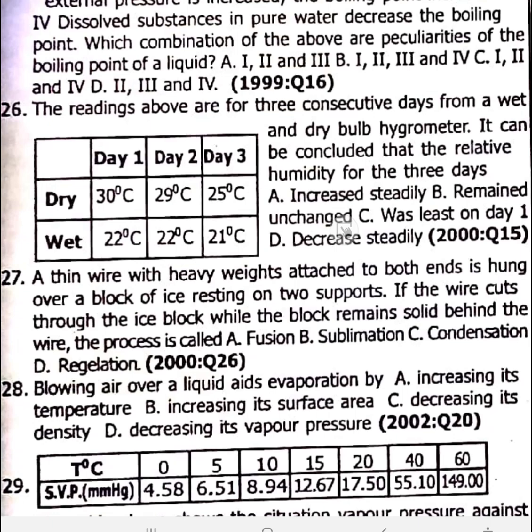I want you to jot this down. Hygrometer works on the principles of, number one, the less humid the air, the more rapid the rate of evaporation. Humidity talks about the amount of water in the atmosphere. So when they say less humid, it means there is not much water in the atmosphere. The less humid the air, the more rapid the evaporation, and hence the cooling of the bulb. Just write that. Just stop there.